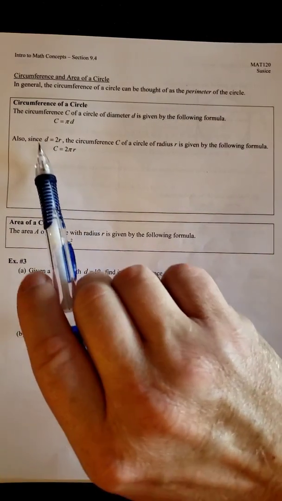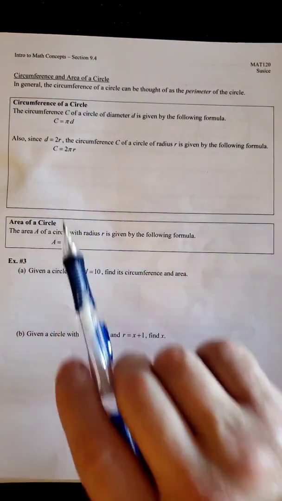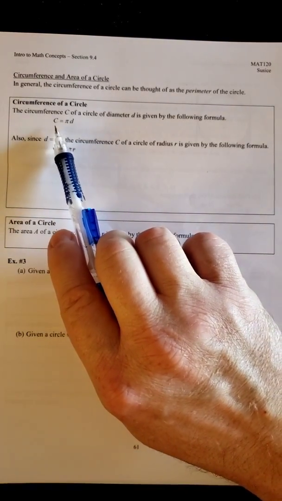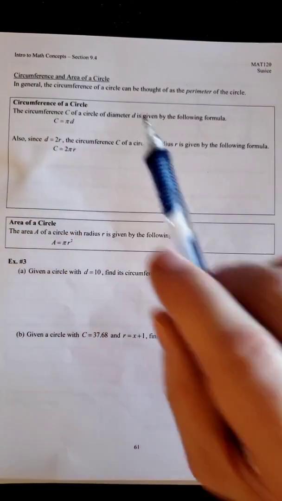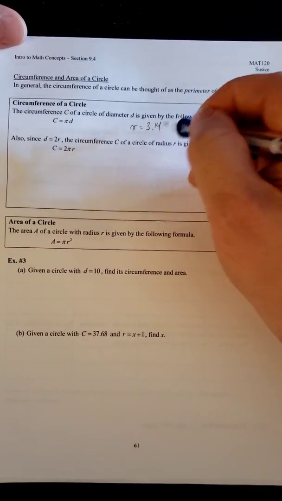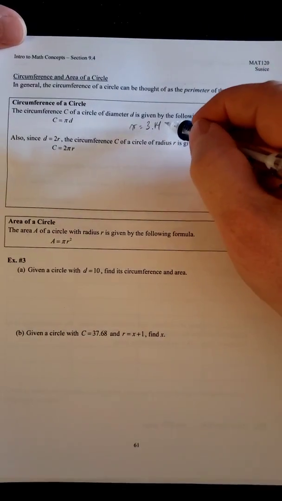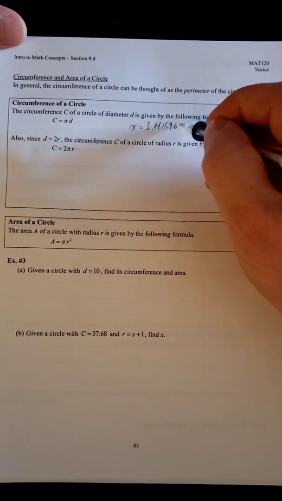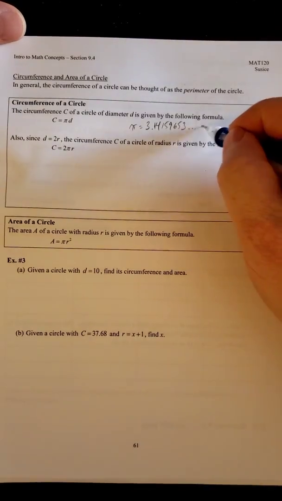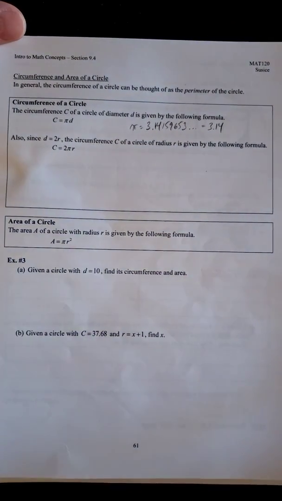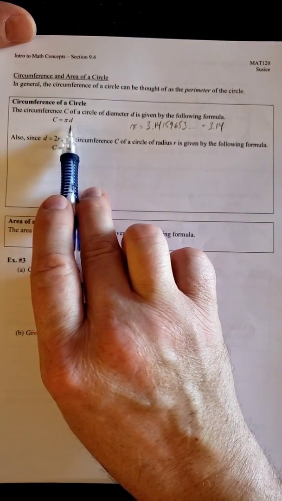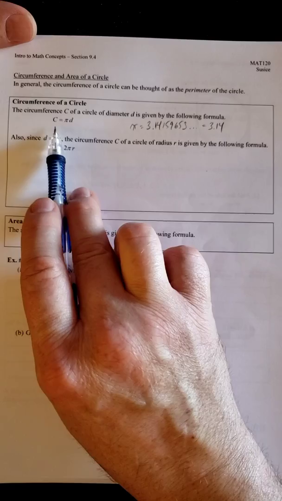So now we've got two different versions of a formula that we could use. The main one is C equals pi d, and we all remember that pi is approximately 3.14. It's a lot longer than that, 3.14159653, and it keeps going and going, but we're going to use 3.14 just to make it easier. If we know the diameter of the circle, we can just multiply it by pi, and that will give us the circumference.